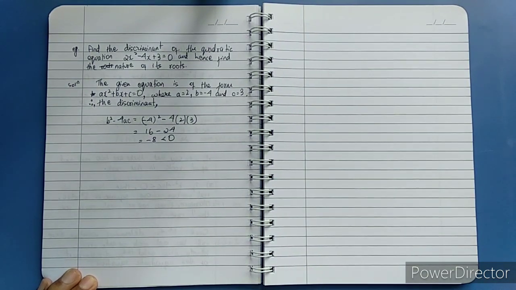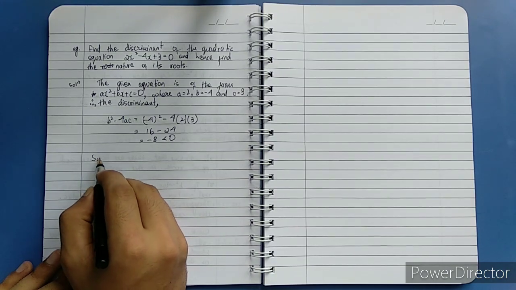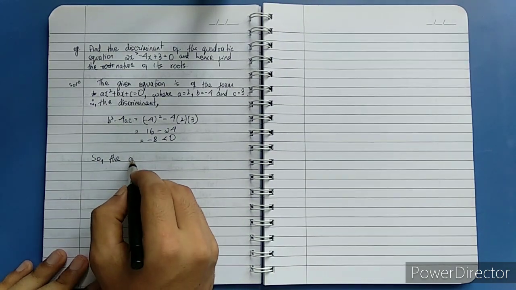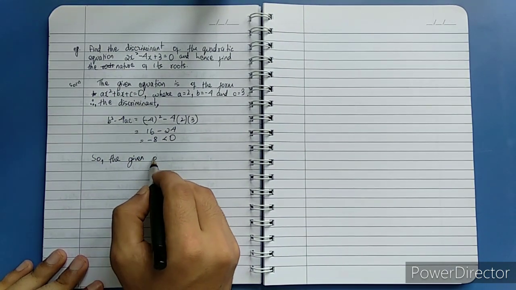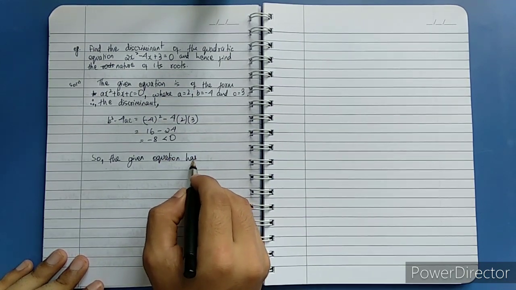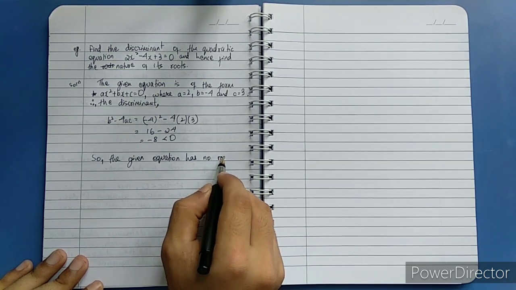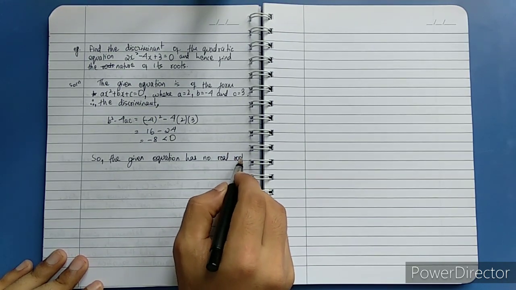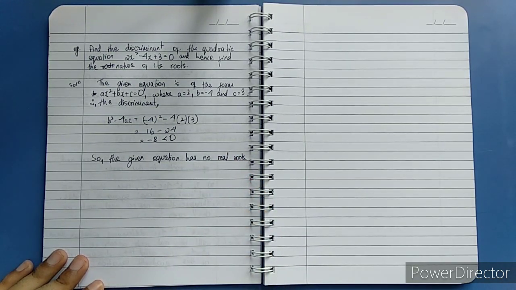So we are getting b square minus 4ac less than 0. So the given equation has no real roots.